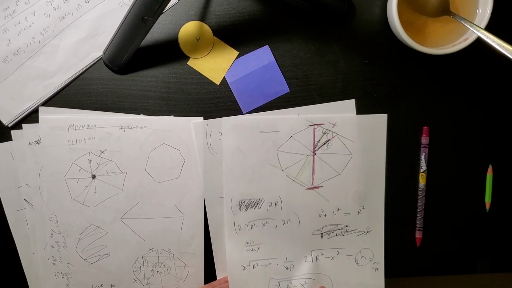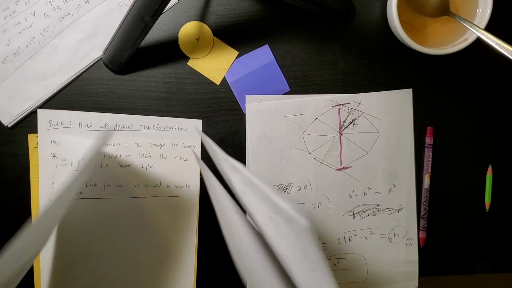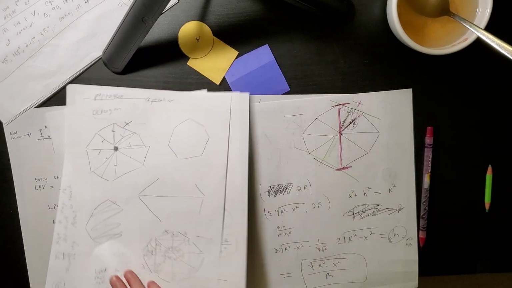And now I have forgotten to label my pieces of paper. So they're very much not in order. That's fine.